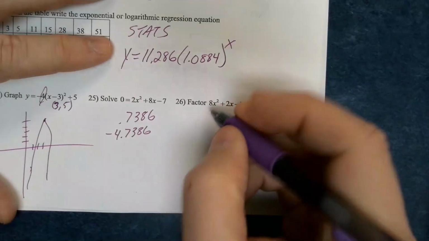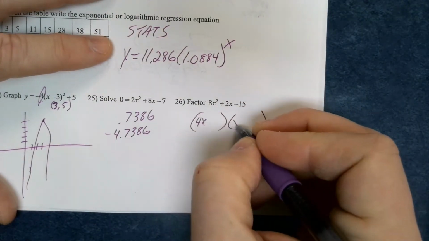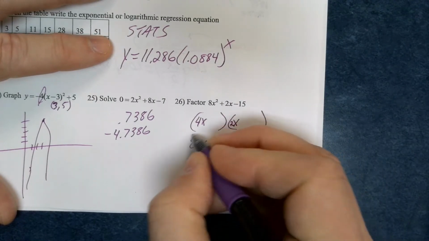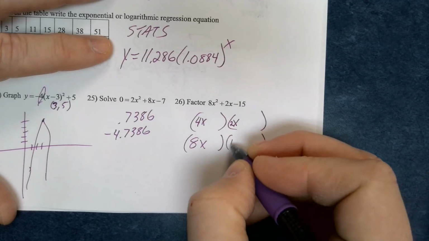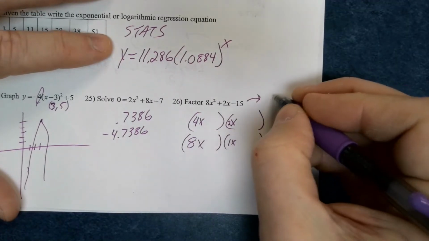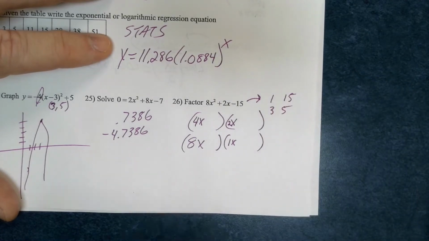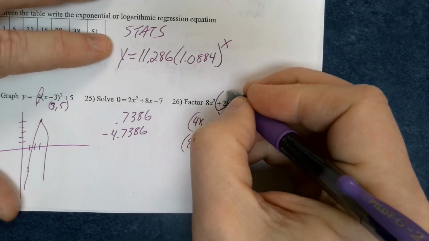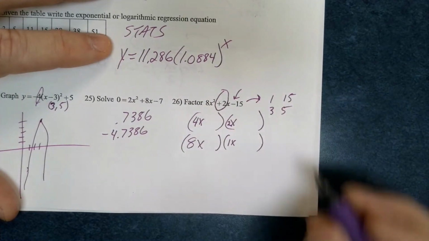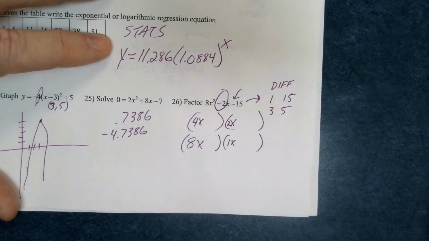When I go to factor, I know that I have factors of 4x and 2x that'll give me 8x, or 8x and 1x that'll give me 8x. I know that factors of 15 are 1 and 15 and 3 and 5. But I know I need the difference to be a +2, and because this is a subtraction sign, I need to find a difference between these numbers. Okay?